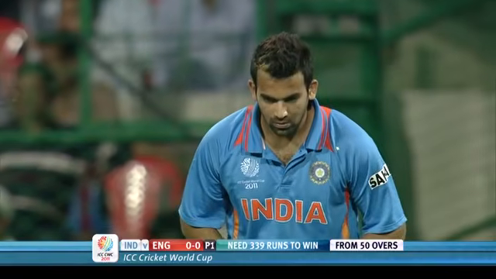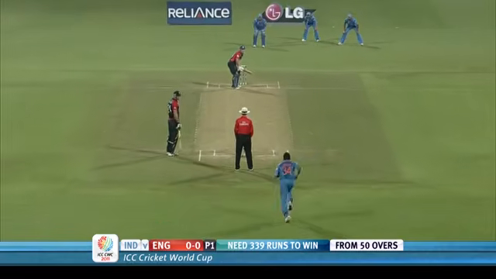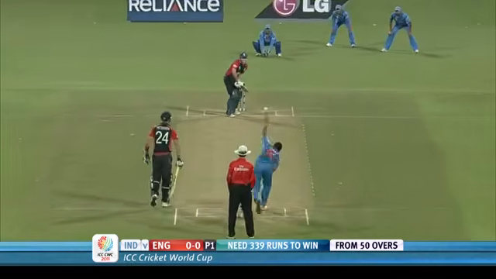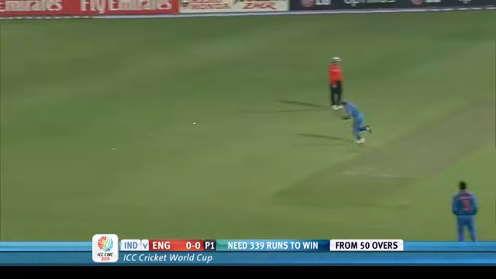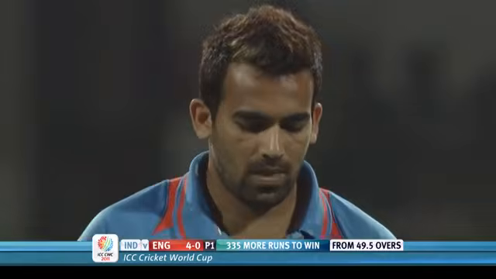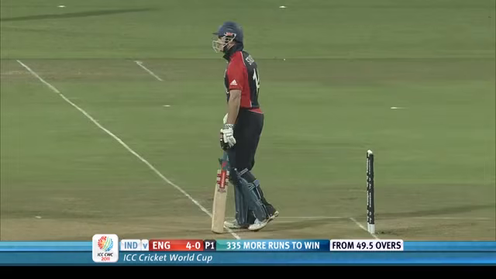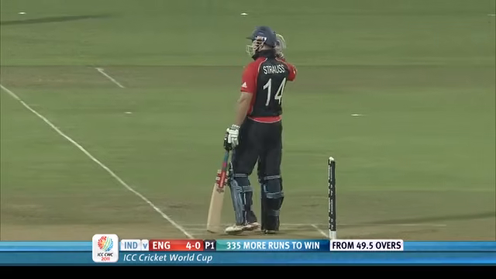2 slips in place for him. So Strauss, the man on strike. And off the mark straight away. Enough on it to reach the boundary. So that's nicely clipped off his pads. Just the kind of start England were looking for. Just the kind of start which will get Strauss and Pietersen going. A good wicket. He timed it very well.